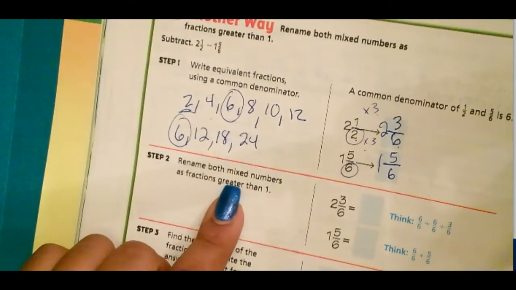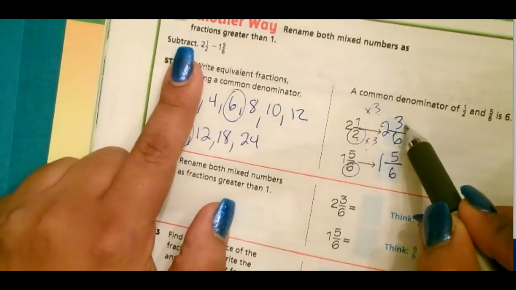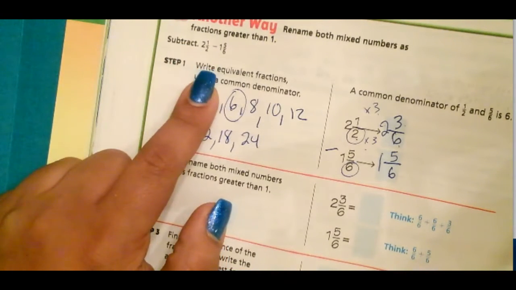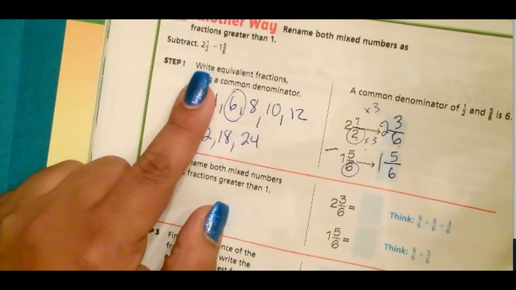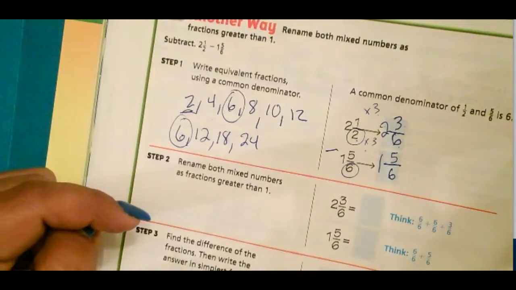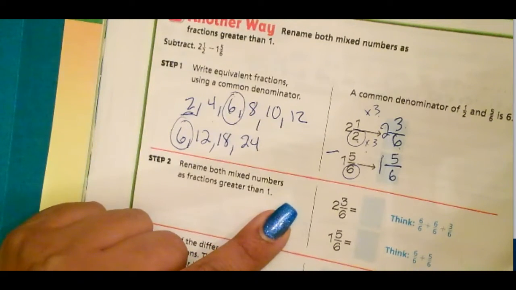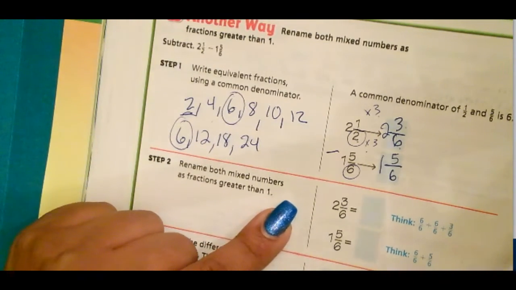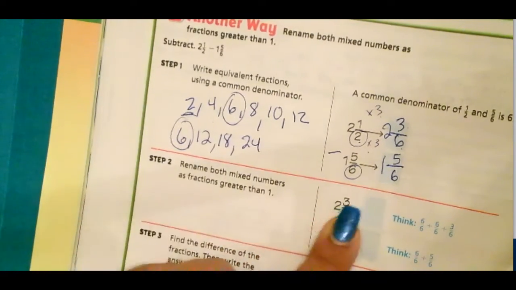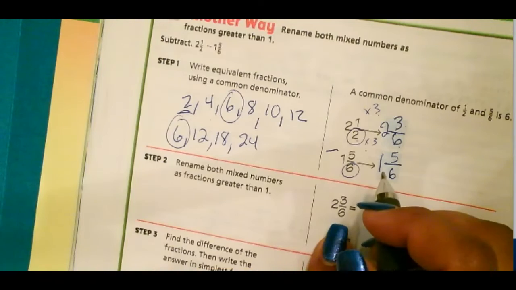Now, we are going to rename. We are subtracting. Can you subtract 5 from 3? We can't, right? It's not possible. That is the reason why we need to rename the fractions. Now here it's telling us to rename both mixed numbers as fractions greater than 1. So I'm going to go ahead and start by renaming the first fraction. And we're going to do it with both just for practice. It's good practice.